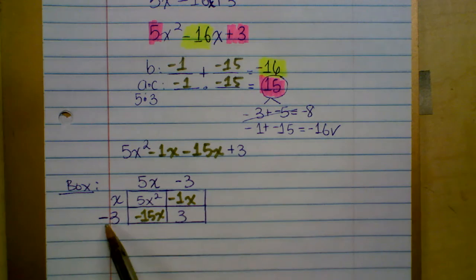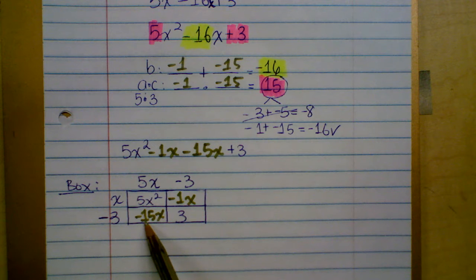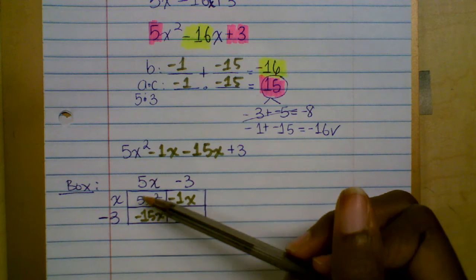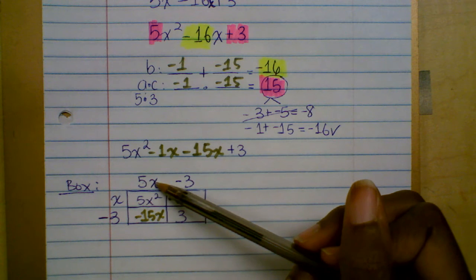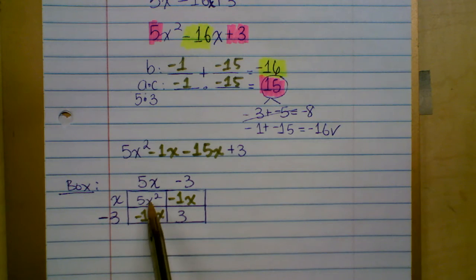Okay, so the reason why I factor out x in the first row, and below I factor out negative 3. Why? Because negative 3 is divisible by 3 and negative 15x. And for the column, I factor out 5x. I couldn't write just x, because x times x is x squared, and I want 5x squared. So you see that negative 15x and 5x squared are both divisible by 5x, okay?